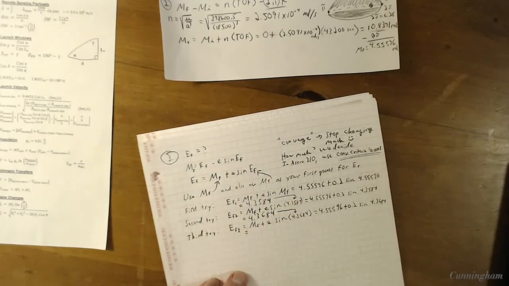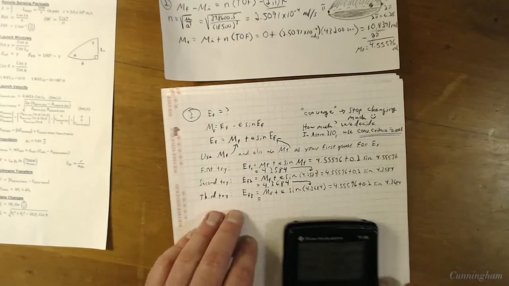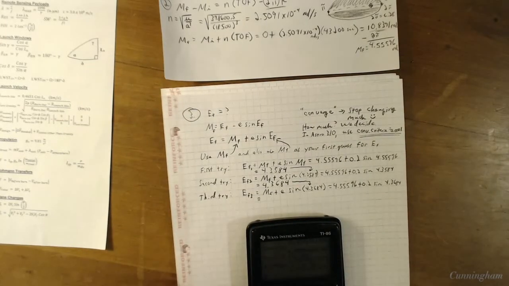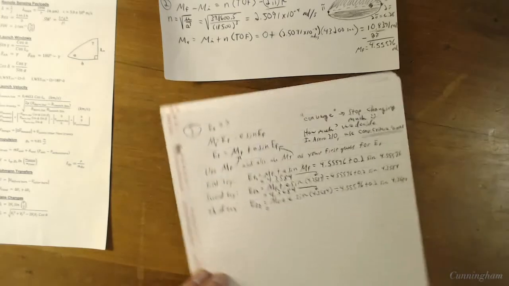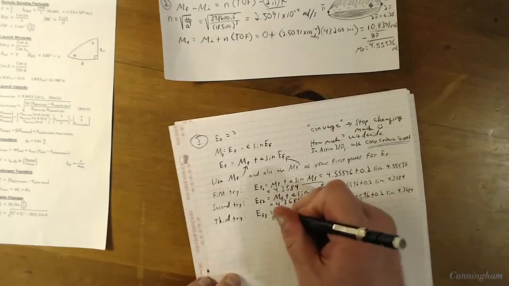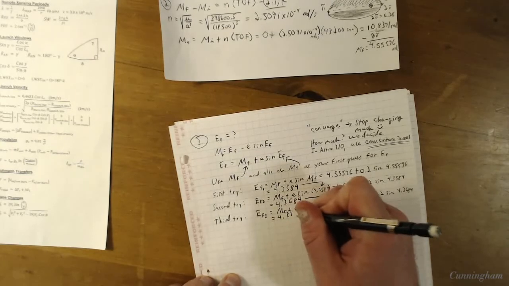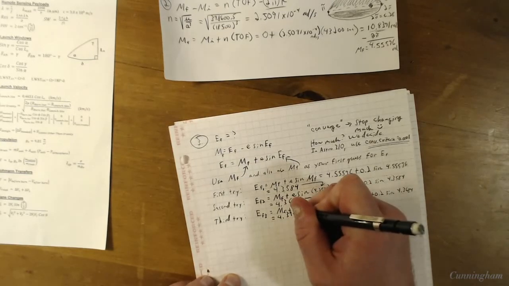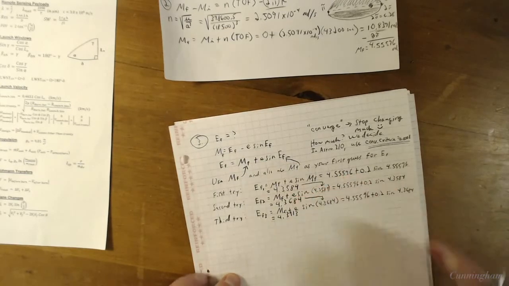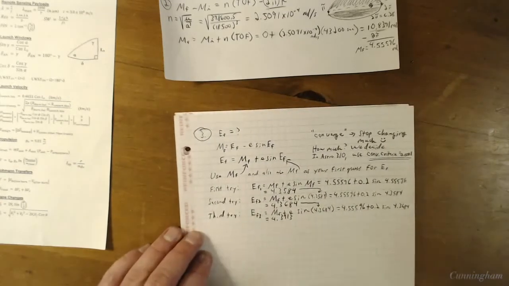What's that going to give us? So it gives us 4.3713. All right, well, let's do our convergence check here.